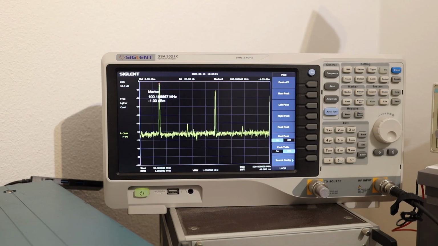So let's go to 150 MHz. A little bit down in amplitude, but it's good enough for our little signal generator. 300 MHz, and we see around similar amplitude. As you remember, the oscilloscope had shown a significant drop in the amplitude when we saw 300 MHz because it was a bandwidth limited device, and now we see at 300 MHz -1.44 dBm. Let's go to 400 MHz.